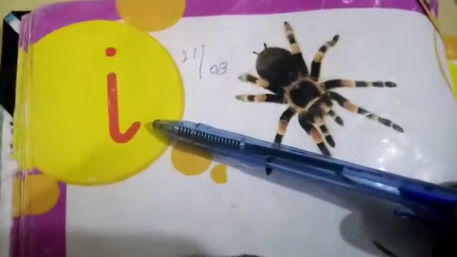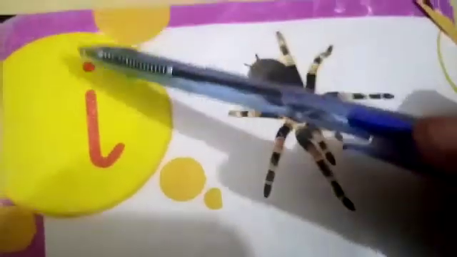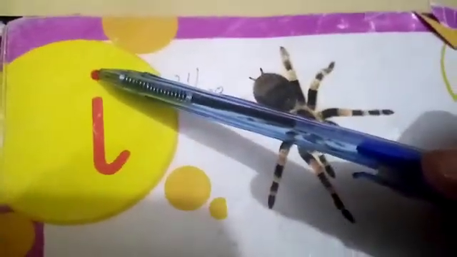This is letter I. Letter I जो होता है short होता है, और इसके head के ऊपर एक small सा dot होता है. इसे क्या बोलते हैं? Dot. And this is called letter I, and letter I give a sound E. Letter I give a sound E. सब मेरे साथ करें E.